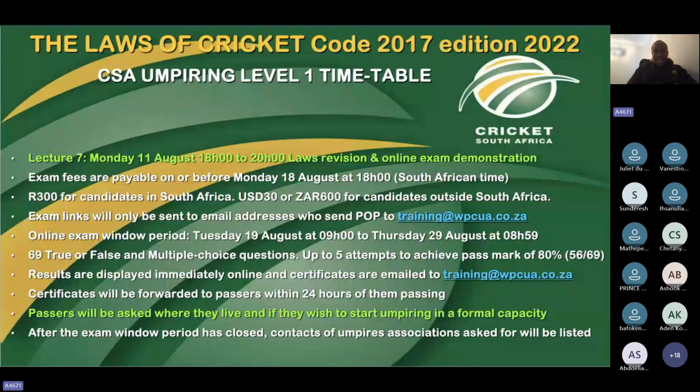So please, when I send you your certificate, I will ask for your town or city. If you reply to that email mentioning your town or city, then on the 29th of August, your town or city and the Umpires Association closest to it will be listed on that email. If you do not ask for your town or city's Umpires Association, you will not be on the list. So please, that is how you will be able to start umpiring in a formal capacity.